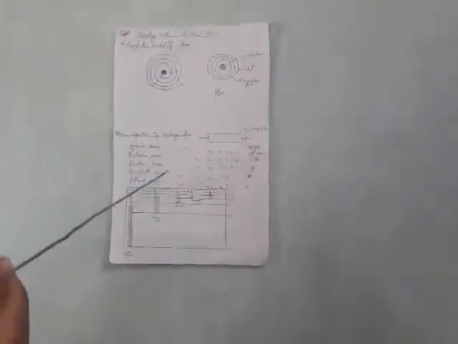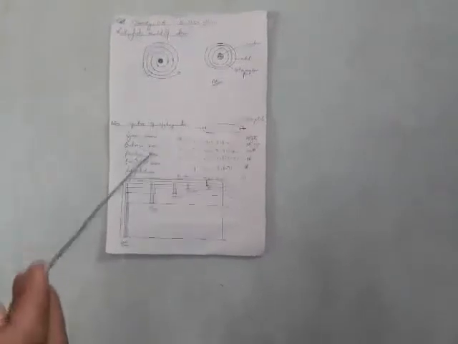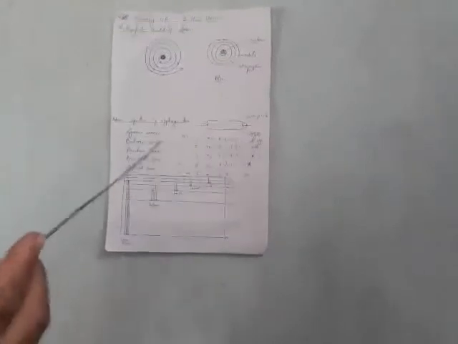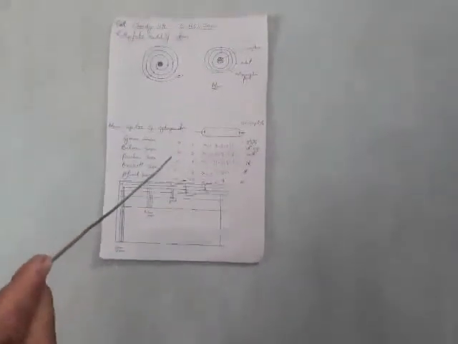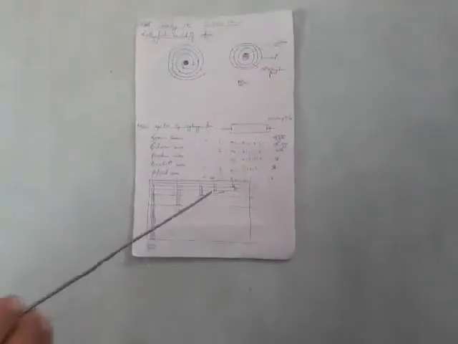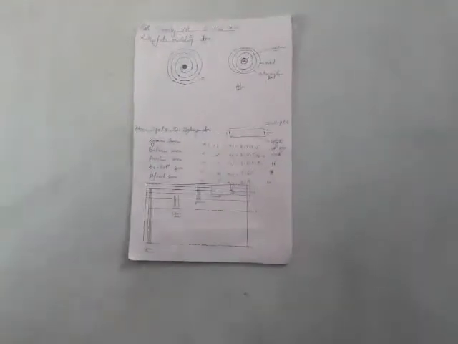But actually what we observe is that the spectrum obtained is discontinuous. That means the loss of energy is not continuous, but rather discontinuous. So Rutherford could not provide any explanation to this.